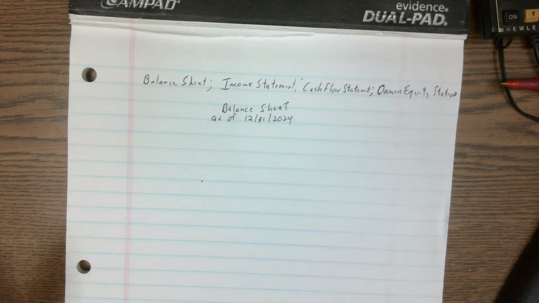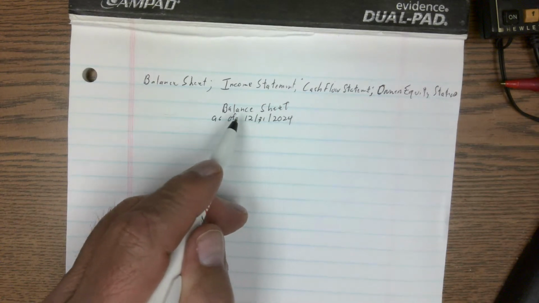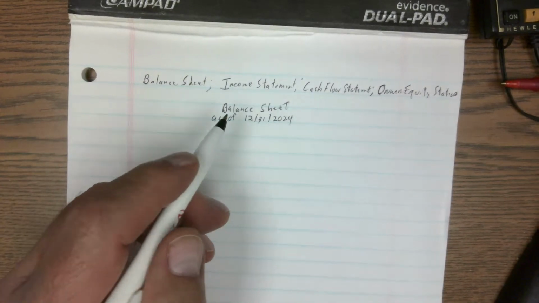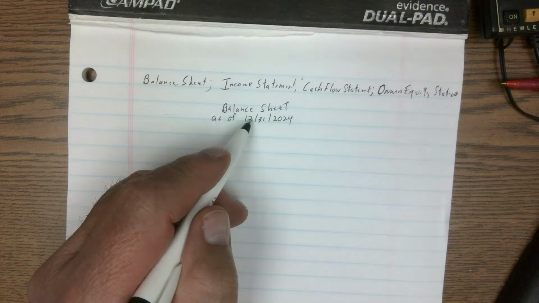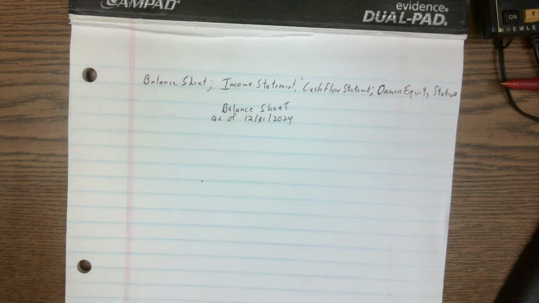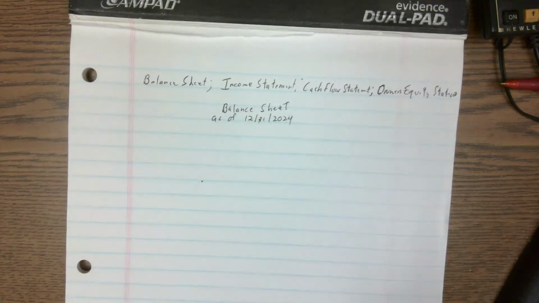Because let's say that somebody's on a calendar fiscal year, right? 12/31 is the end of their year, which many firms are, and they won't get their financial statements out until sometime mid-March, early April. So there's this lag, about 3 months, between this date and when they issue these to the public.